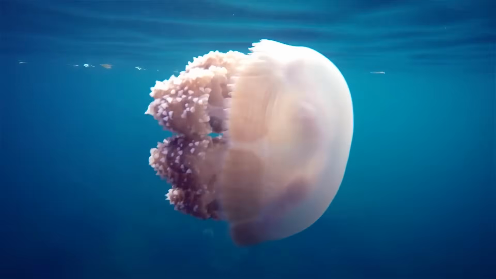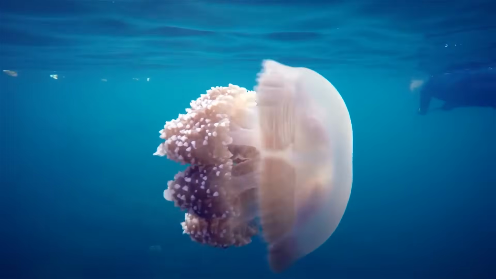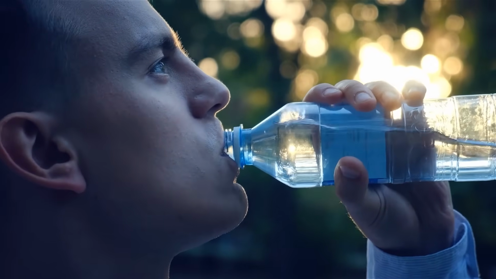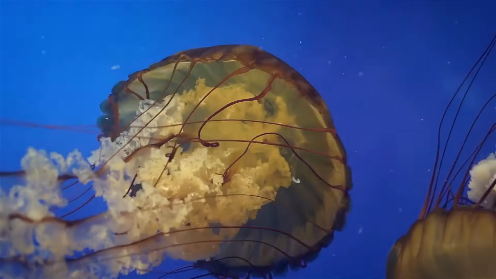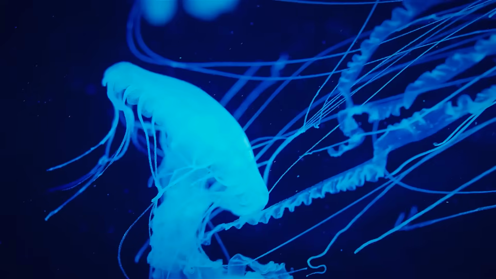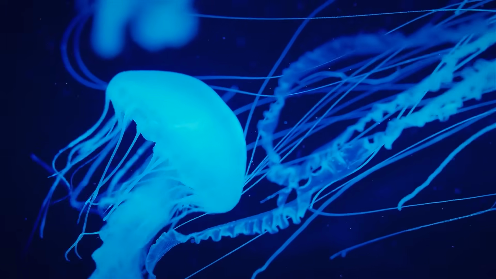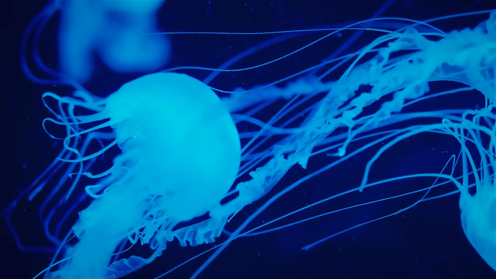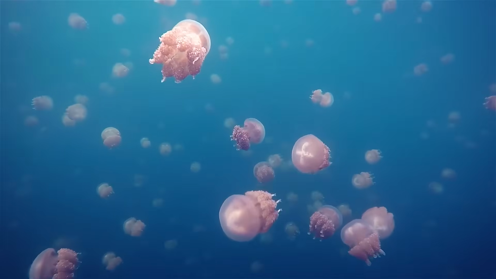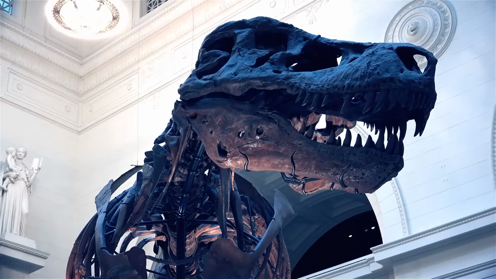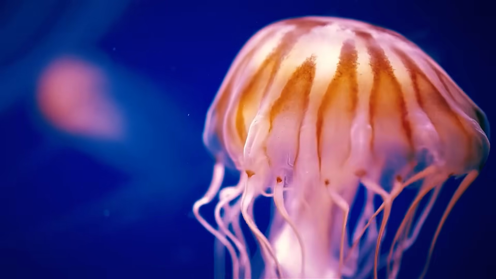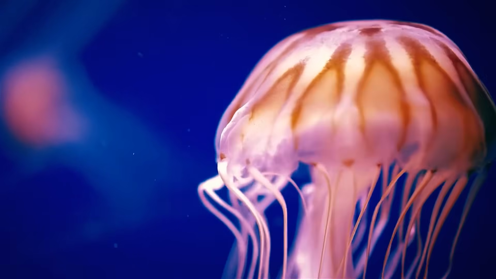Almost 95% of a jellyfish's body is made of water. For comparison, the human body is 60% water. It's probably not a surprise since jellyfish don't have a heart, blood, eyes, or brain. The other 5% of their body weight is proteins, muscles, and nerve cells. Jellyfish have been around for more than 500 million years. This makes them older than dinosaurs. These creatures haven't changed much, and today's jellyfish are pretty much like their ancestors.